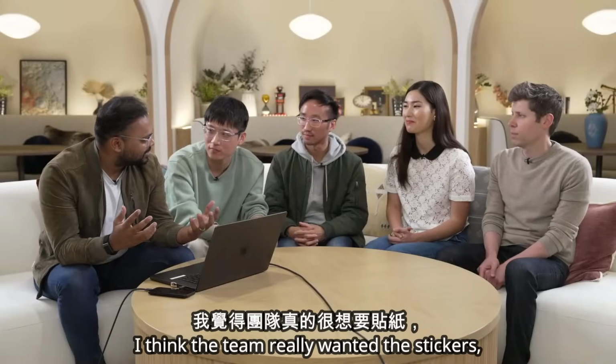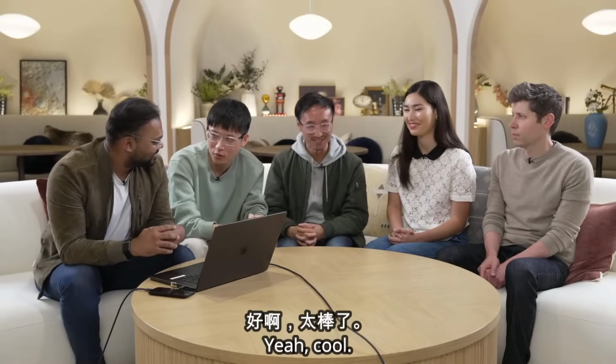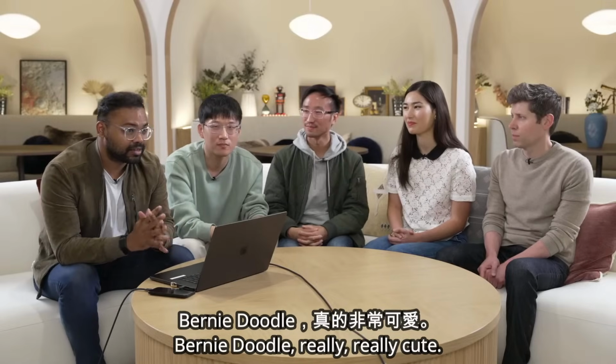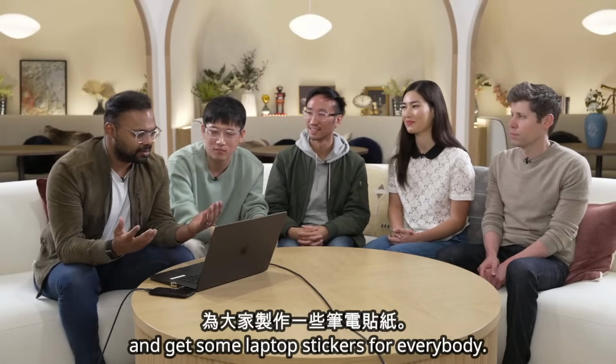I think the team really wanted some stickers for the launch. Should we do that? Yeah, cool. All right. So we have a team mascot, which is one of our colleagues, Bunny Doodle. Really, really cute, I'll tell you. And we're going to try and get some laptop stickers for everybody.